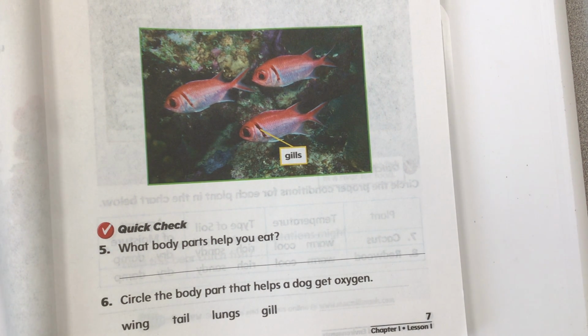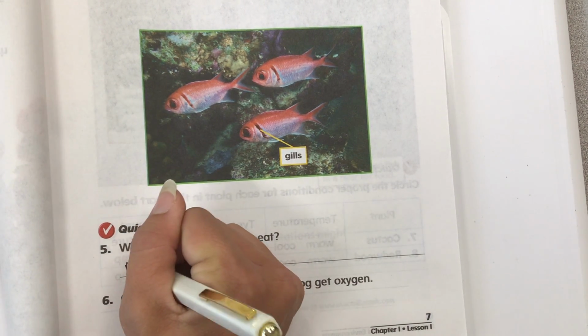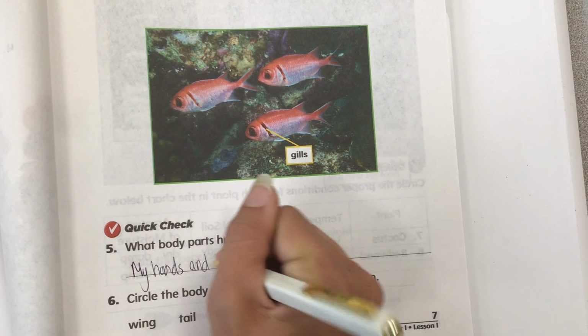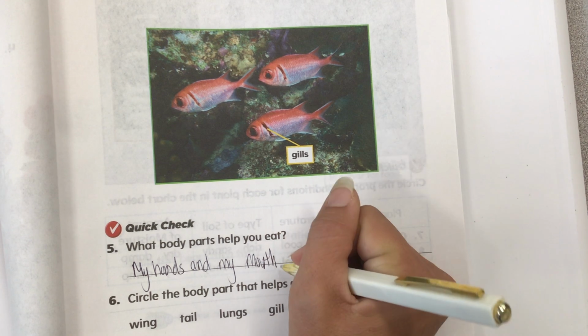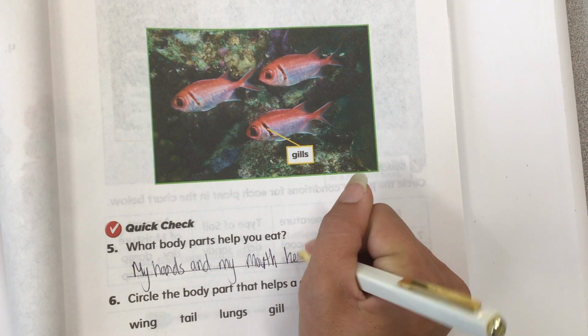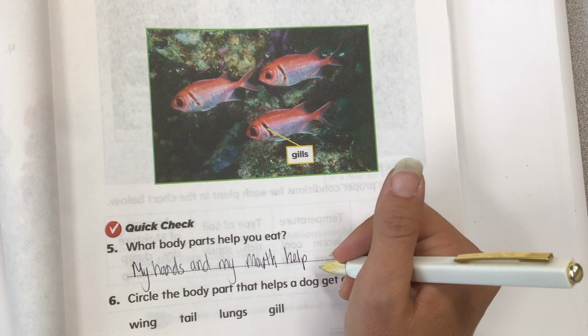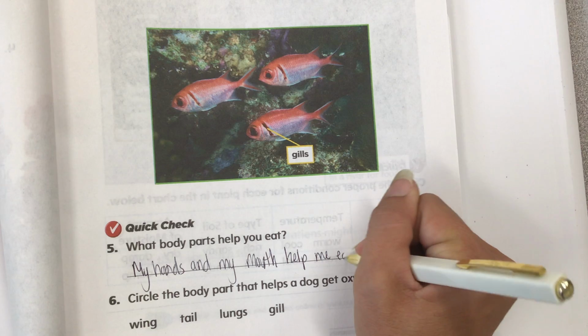What body parts help you eat? Well, the body parts that help us eat are my hands and my mouth. I also kind of think my nose helps me smell my food, so I know if it's safe. But my hands and mouth mainly help me eat.